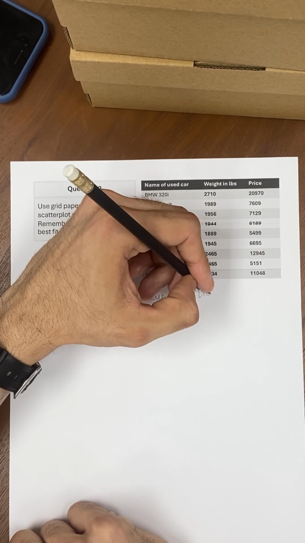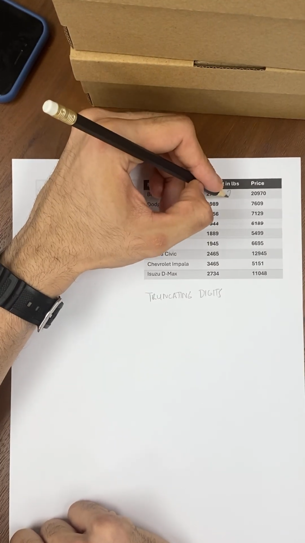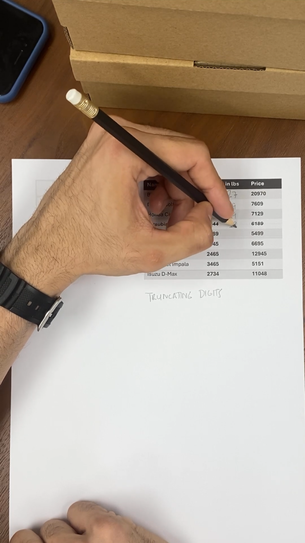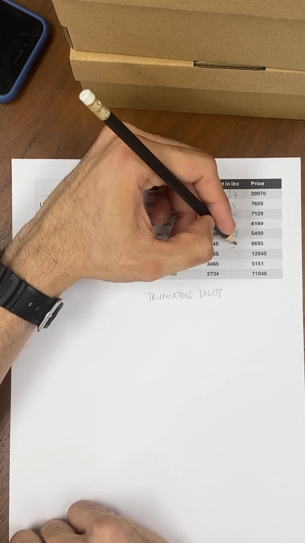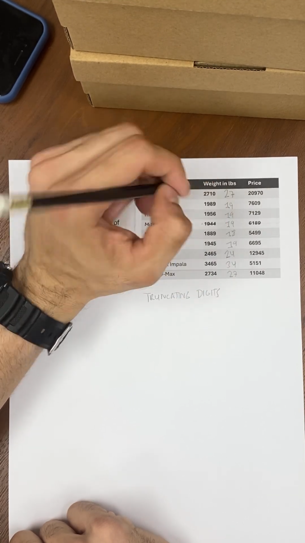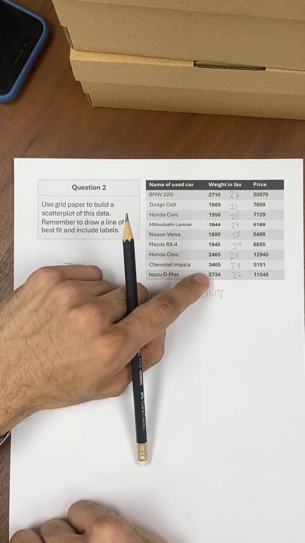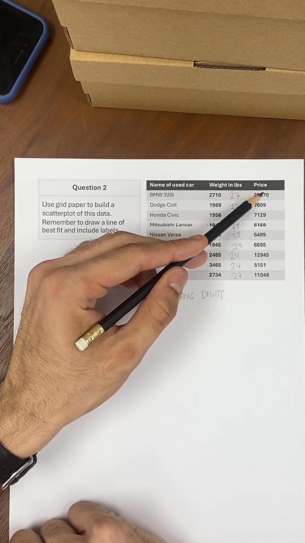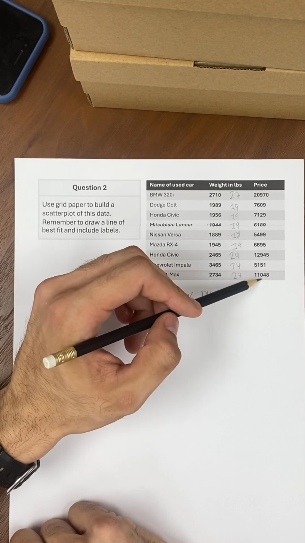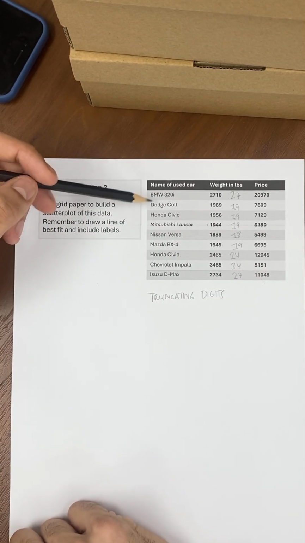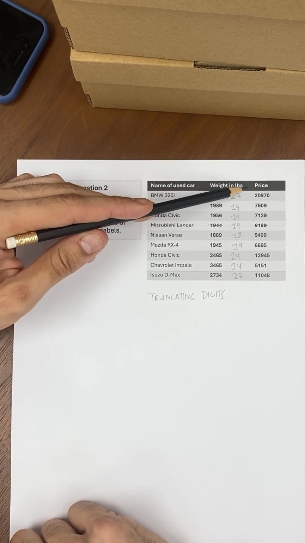When I truncate the digits, I get 27, 19, 19, 19, 18, 19, 24, 34, 27. Even though the originals were in the thousands, it doesn't matter, as long as we truncate the same number of digits from the second row of numbers, because we're looking for the relationship between weight and price.